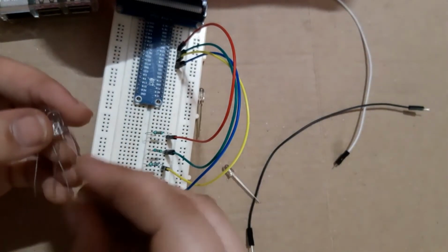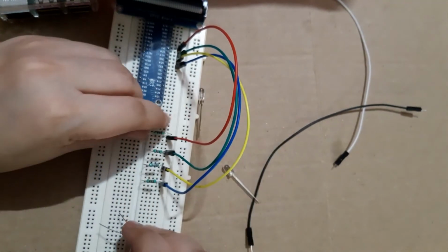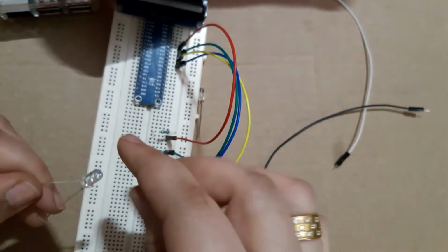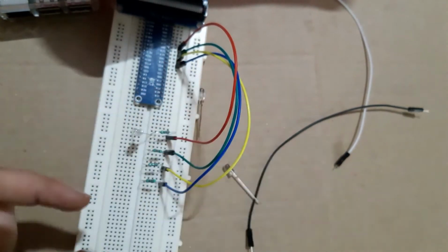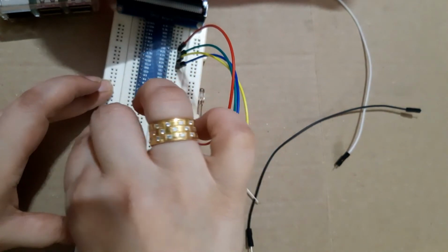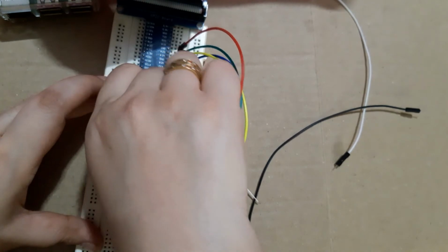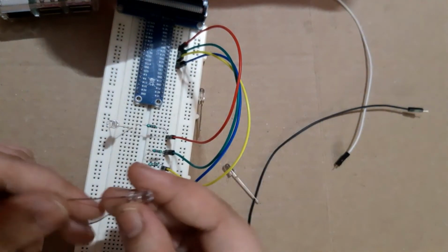Now, as I said, the longer leg is the positive side. You can also check that the smaller filament is the positive side. So this positive side is to be connected to the resistor side, and then you can place these LEDs like this, or else you can place these LEDs in this way, and you can extend the resistor leg to the positive side of the LED this way.